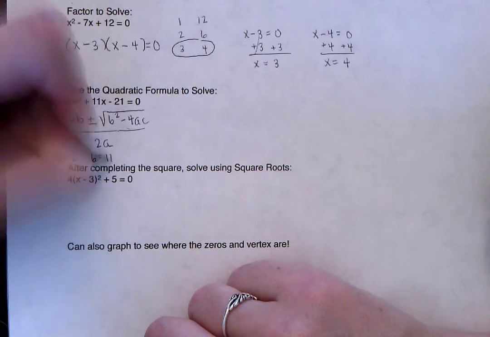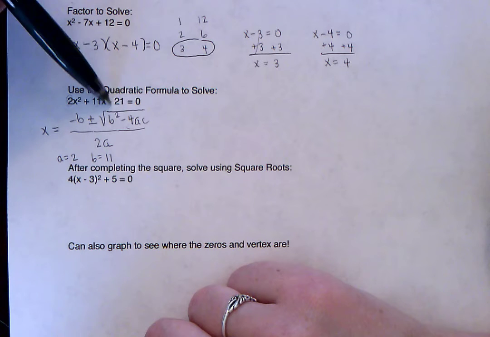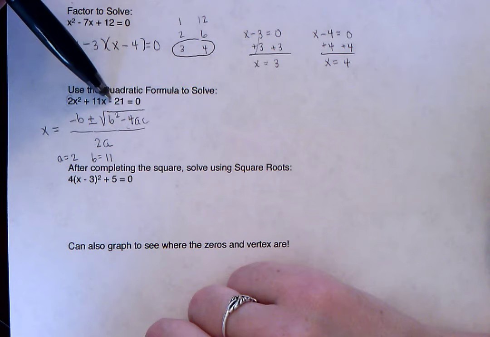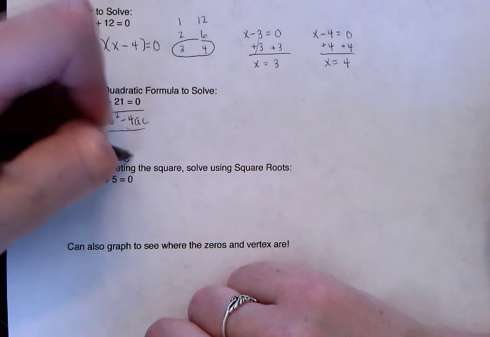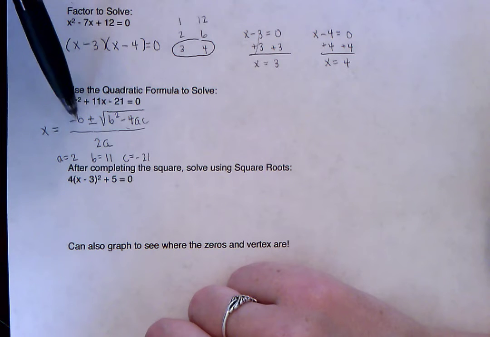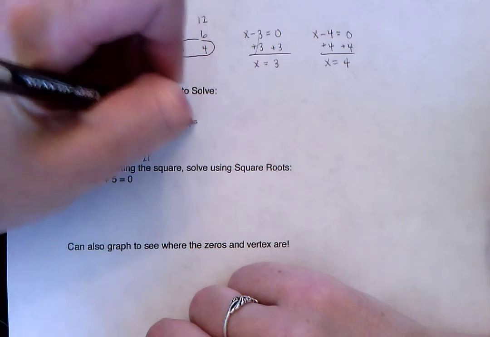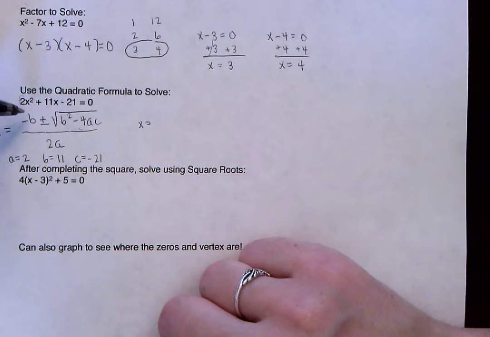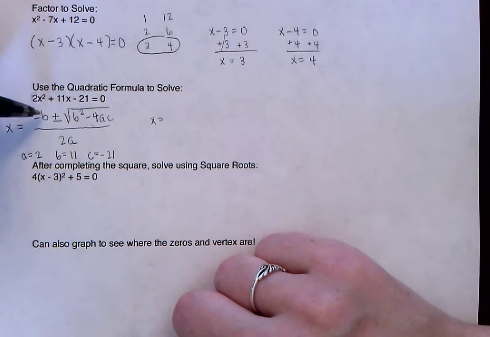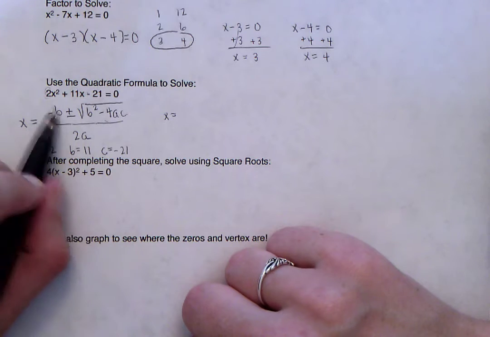So b equals 11. And c is this number right here, this last number, the constant, and it's a negative 21. Just look at the sign in front. So c equals negative 21. And so from there, you just basically plug in the a's, b's, and c's in here, and you figure out what your answers are. So let's start to do that. So x equals. So this says take the opposite of b. Opposite sign, basically. So if you have a positive 11, we're going to make it a negative 11.